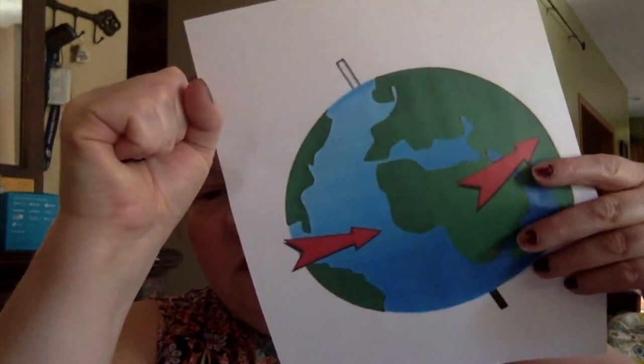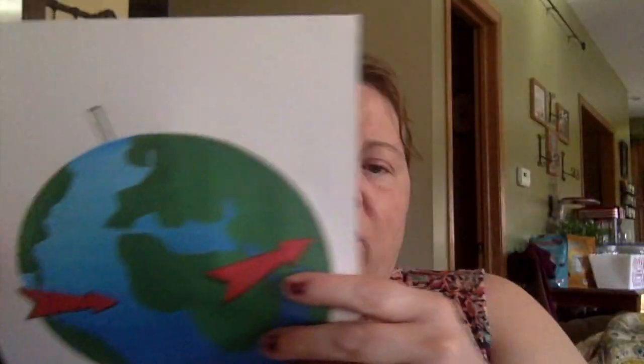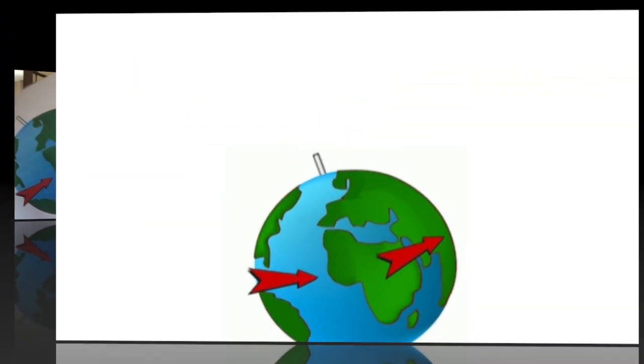That is what gives us our seasons. When the northern hemisphere is pointed towards the sun, that is our summer. And when the southern hemisphere is pointed towards the sun, that is our winter because the northern hemisphere is pointed away.